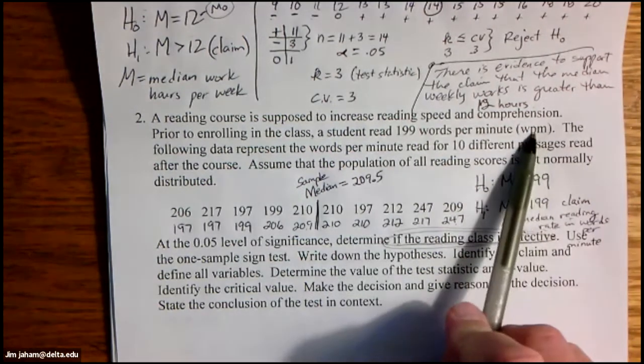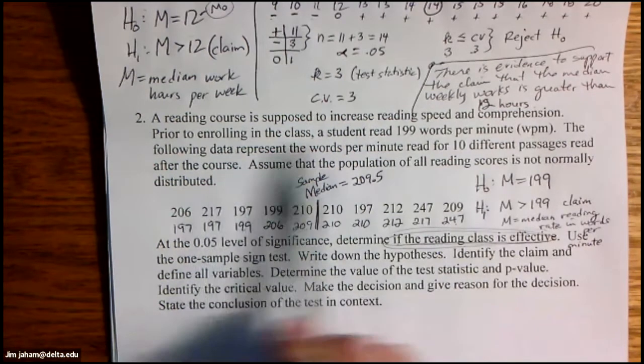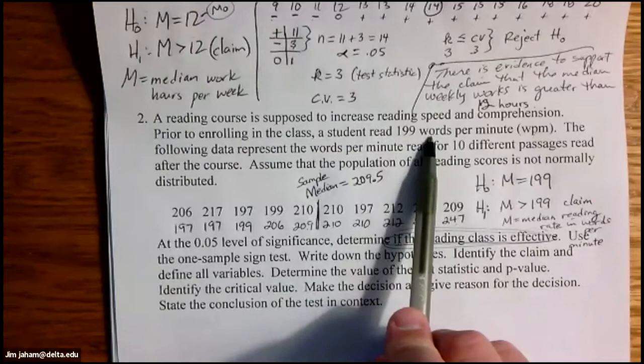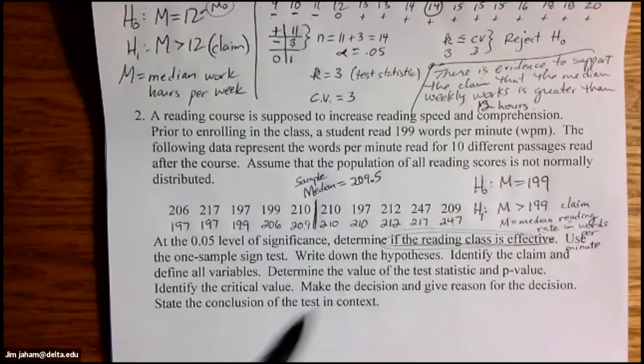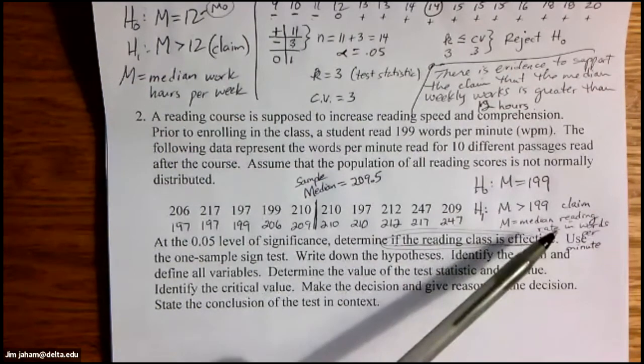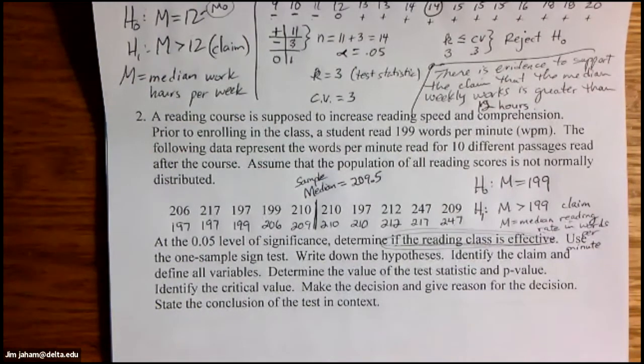WPM, words per minute. Prior to the class, the student was able to read 199 words per minute. So that's how we define the median. Median reading rate in words per minute.